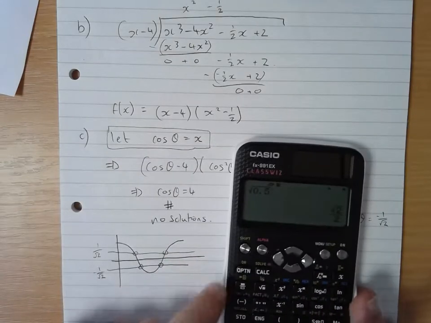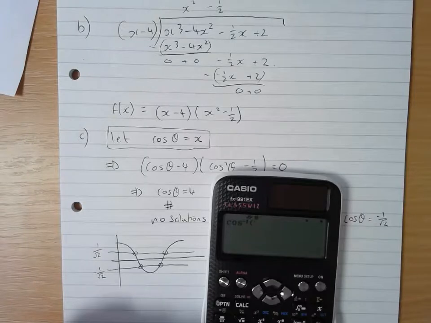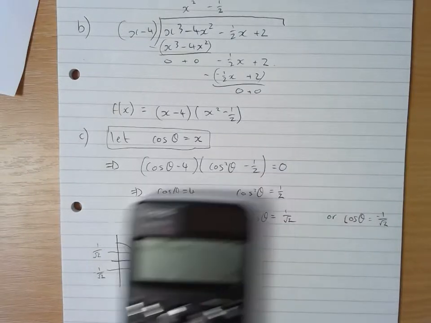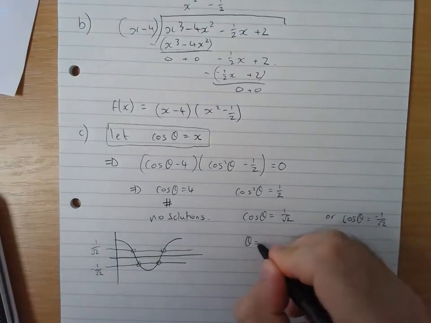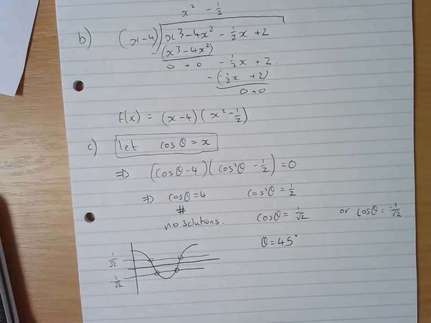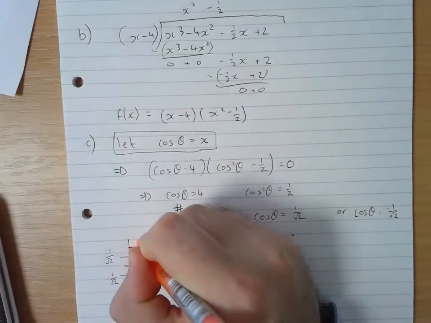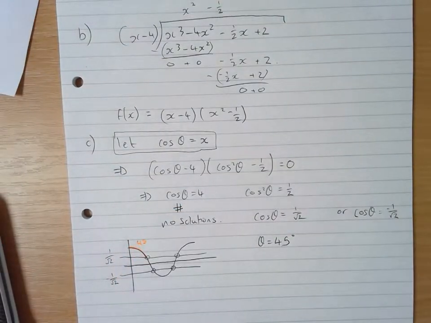What we're going to do is cos minus 1 of this, so cos minus 1 ans, and this is going to give us an answer of 45 degrees. So the first one is 45 degrees. It's quite helpful here if you've got a different colour to use a different colour. So this distance here is 45.